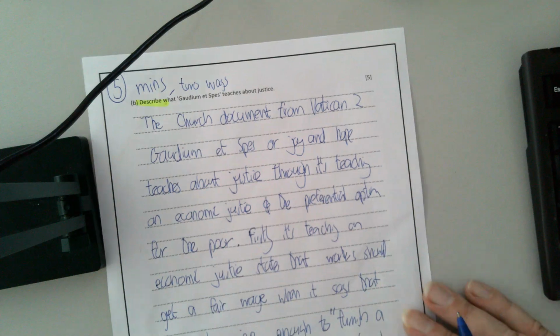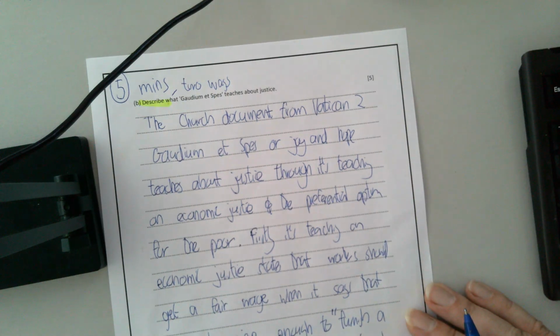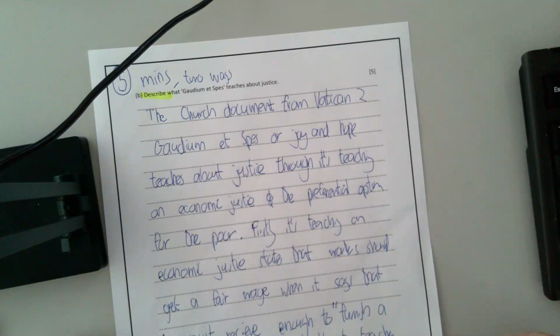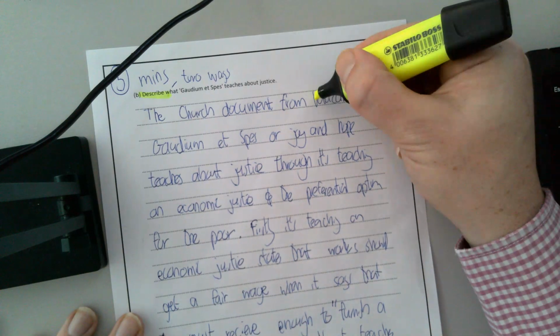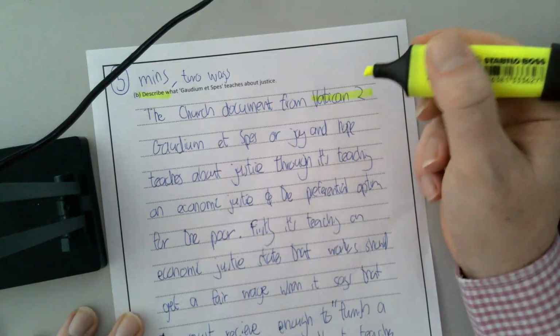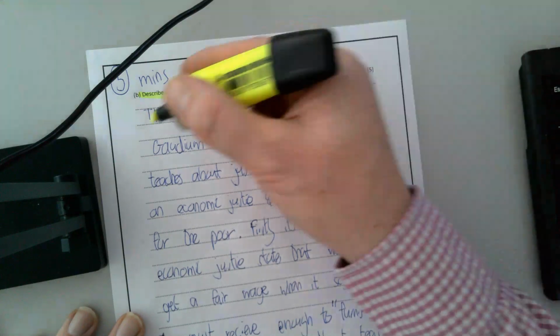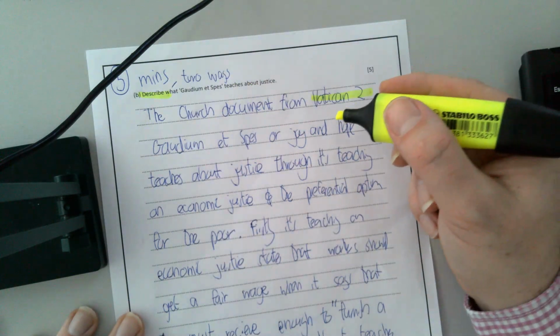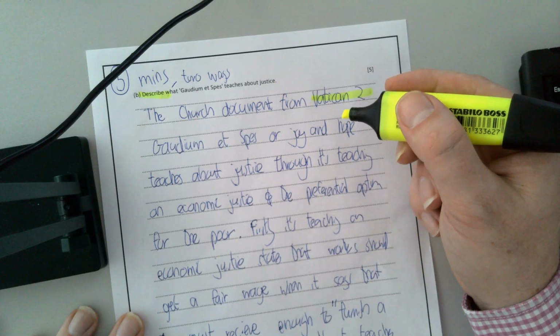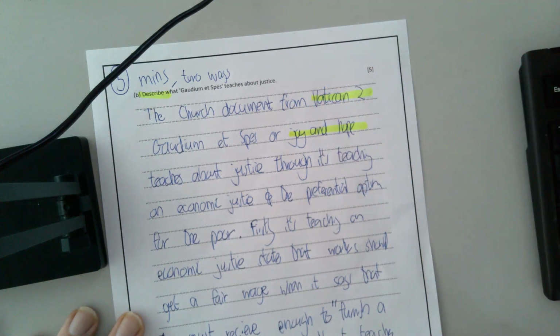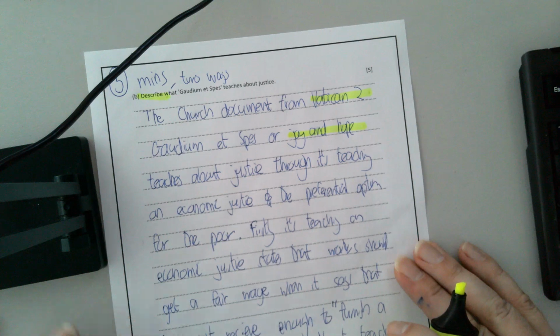Okay. So the way I've started this answer is quite straightforward. I've referred to the fact that it's a church document from Vatican II, Gaudium et Spes, or Joy and Hope. If you've written about Vatican II, can you highlight it and underline it? If you haven't, can you add that in? I would imagine that you've got the words Gaudium et Spes in, but also if you can get in that it means joy and hope. This gives real clarity that you know what you're talking about in the first place.